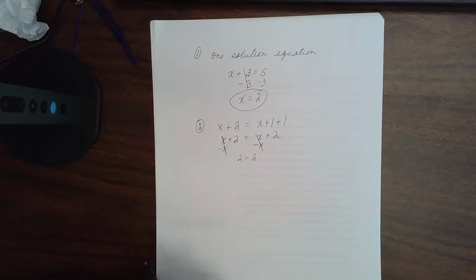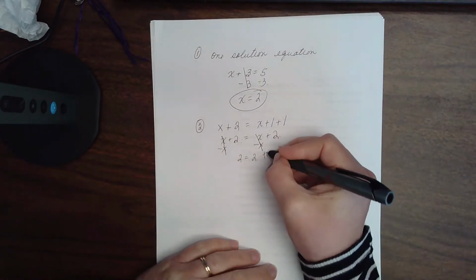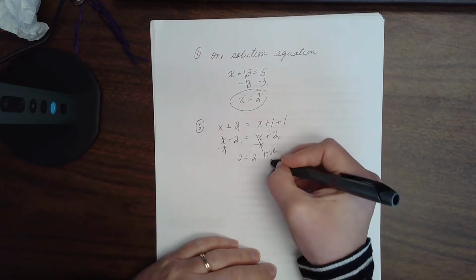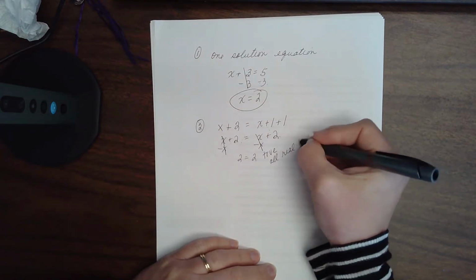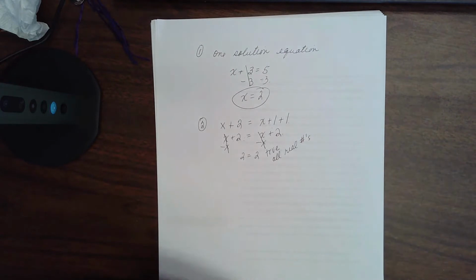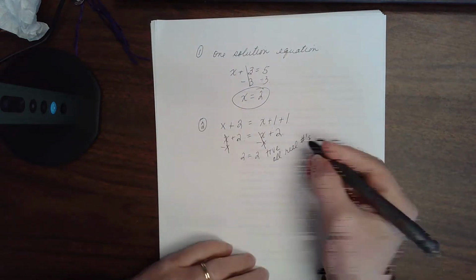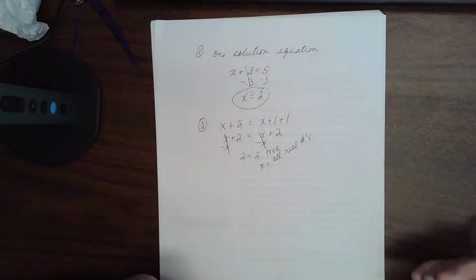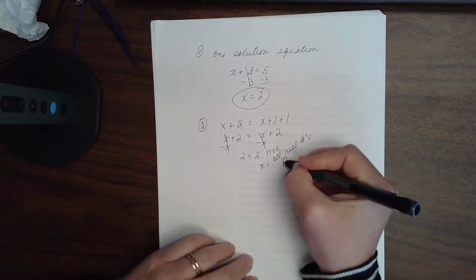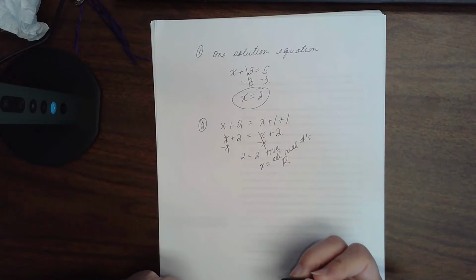So anytime algebraically, if you're going through the steps, if your variables drop out, your variables cancel each other out, there's no x left, just a statement. It's either a true statement or a false statement. When it's a true statement, then we say it was all real numbers. If it's a false statement, then it's going to be a no solution. So in this case, x could equal any and all real numbers. Sometimes they just use a capital R to represent that situation.